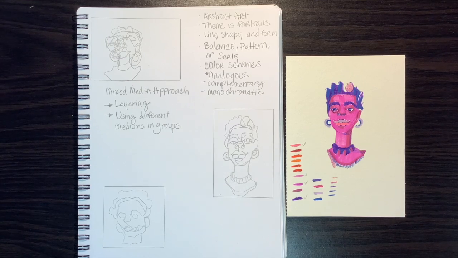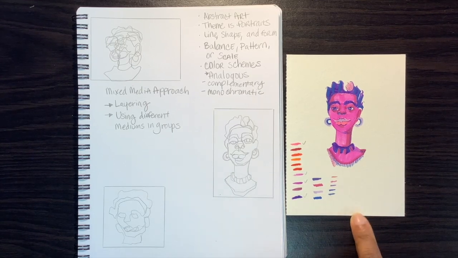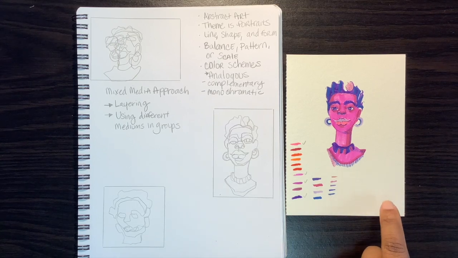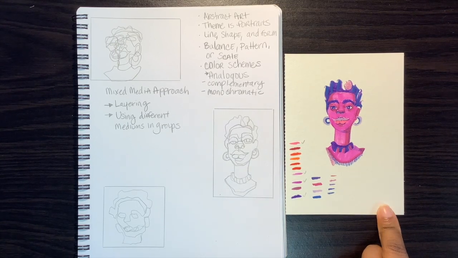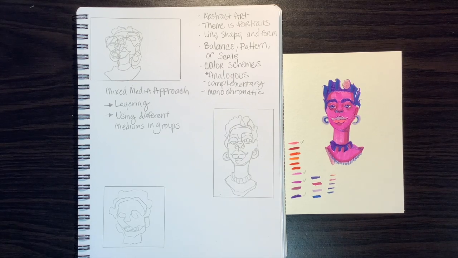My students are supposed to do two colored thumbnails, but I also want them to work on the paper. The paper that I'm working on is watercolor paper, because I'm using watercolor markers.